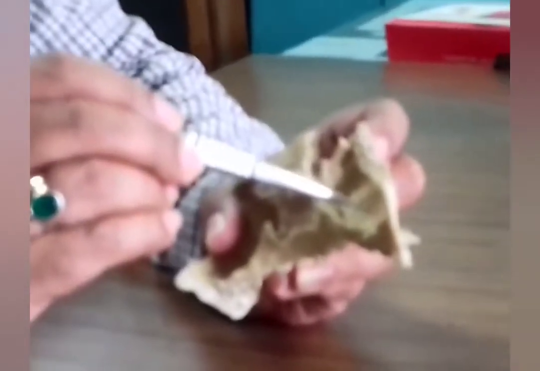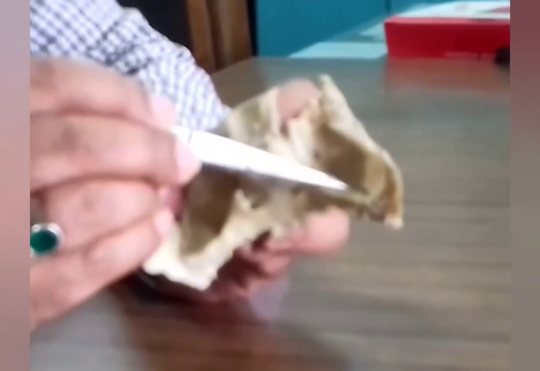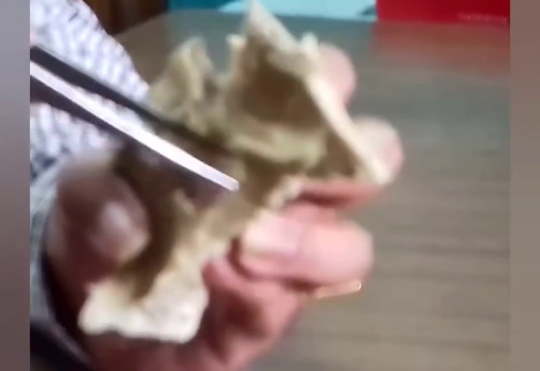The greater wing has a superior surface and a lateral surface. The superior surface forms a part of the anterior cranial fossa and accommodates the frontal lobe of the brain. It presents a few foramina from before backwards. They are foramen rotundum, foramen ovale, and the foramen spinosum.